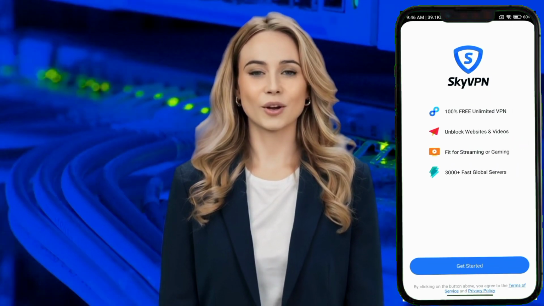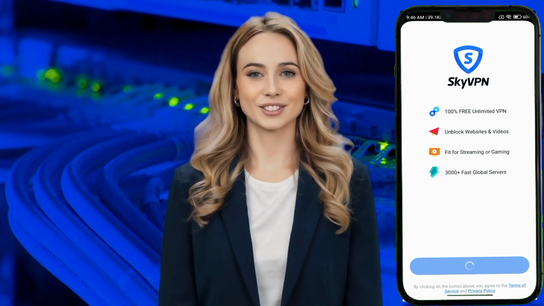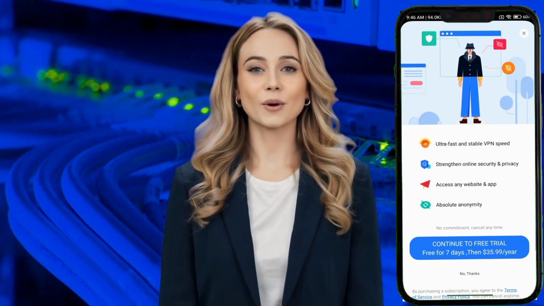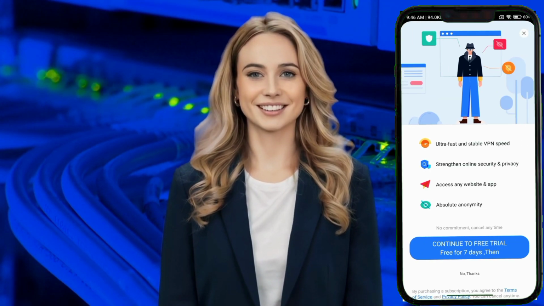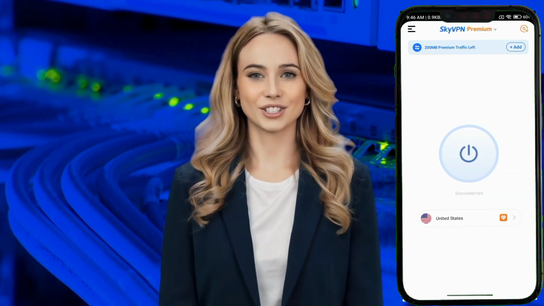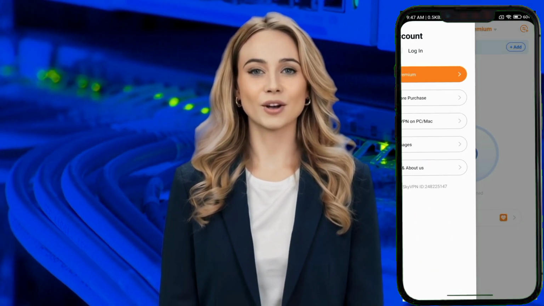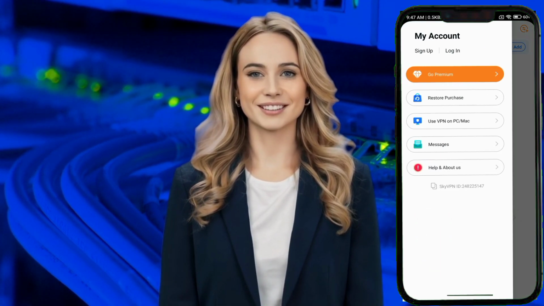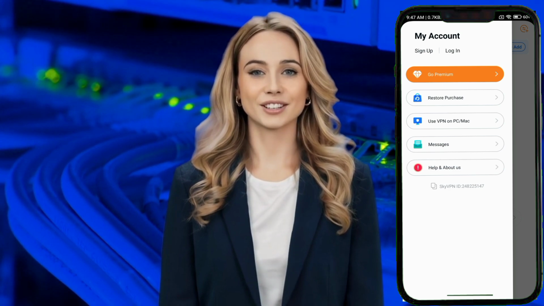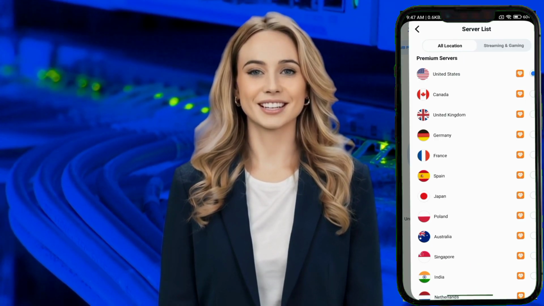Step 2. When you open Sky VPN for the first time, you'll see options for both free and premium services. If you'd like to unlock additional features, you can tap the menu in the top right corner and create a premium account. Step 3. From the server list, select the location you want to connect to.